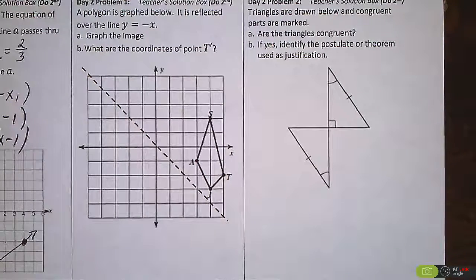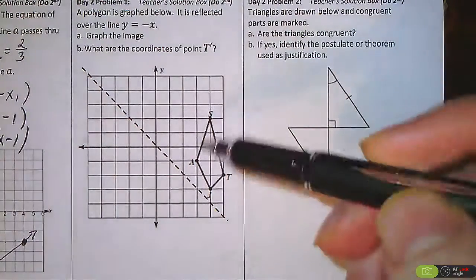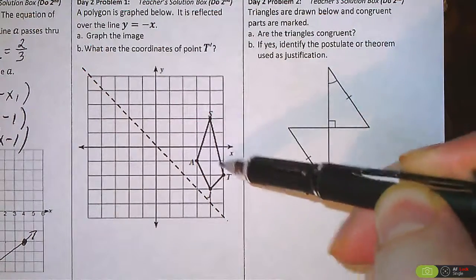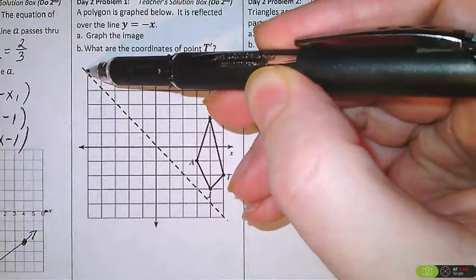Here's the answer for day 2, problem 1. A polygon is graphed below. It is reflected over the line y equals negative x. Graph the image. So here we have our polygon. It's four-sided. And here we have the line y equals negative x.